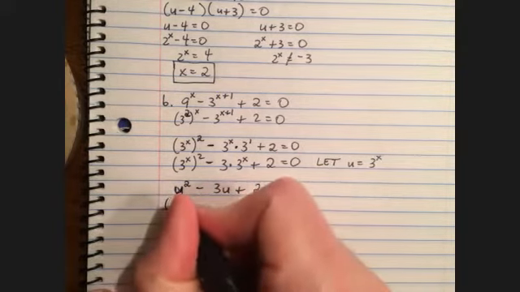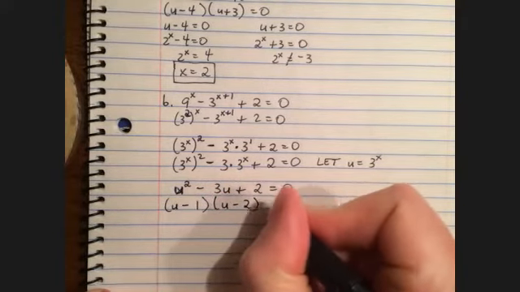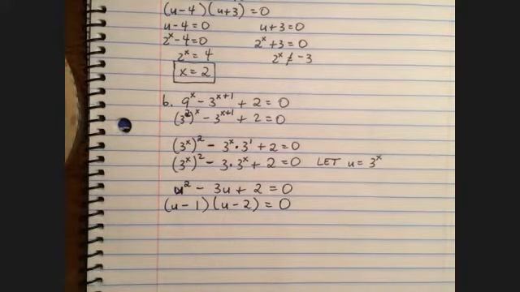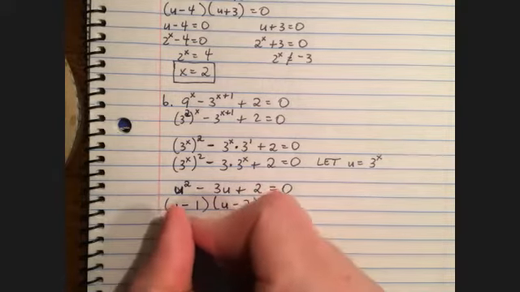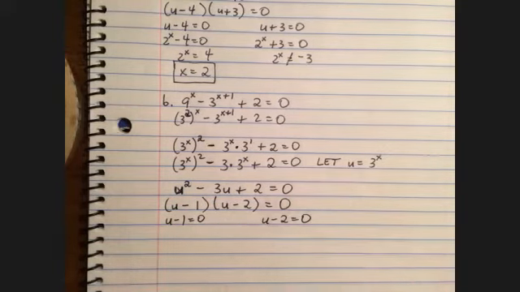So that factors with u minus 1 and u minus 2 equals 0. So now we're going to split it up. U minus 1 equals 0 and u minus 2 equals 0.